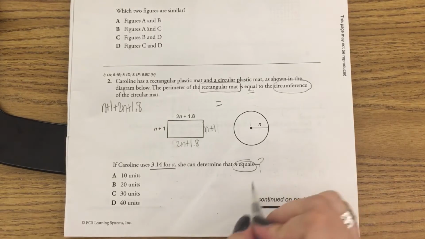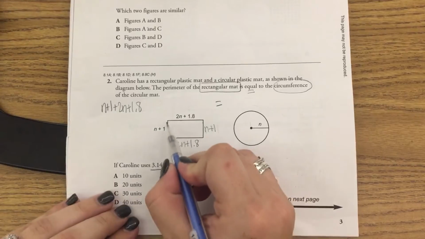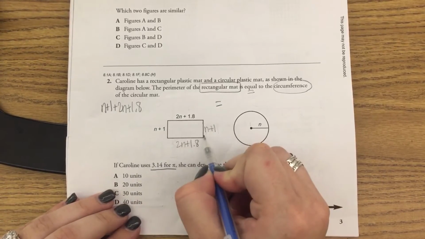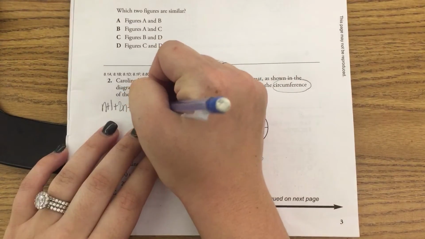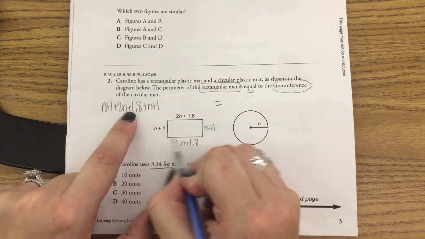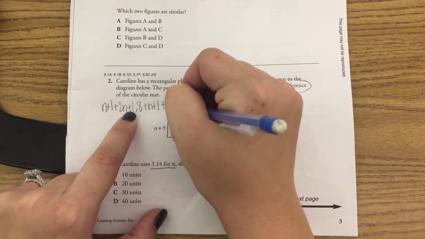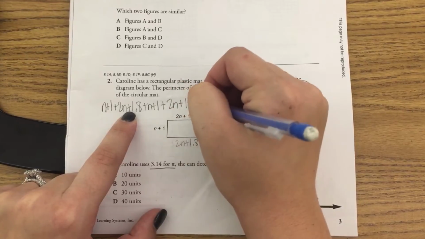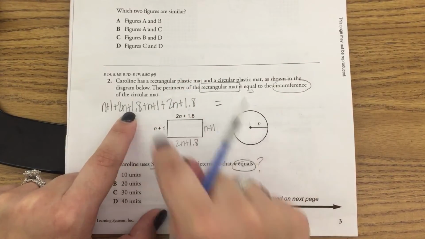Okay, sorry for that interruption, guys. So we were saying that if this side is n plus 1, this side is n plus 1 as well. So I'm going to go ahead and add another one of those. And if this side is 2n plus 1.8, so is this one, and we'll add that as well. Because perimeter is of all four sides, so make sure you're adding all four sides.